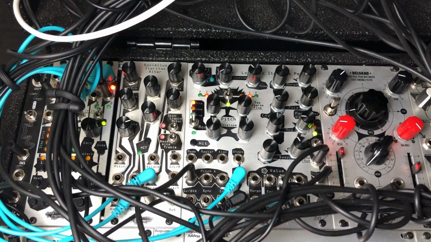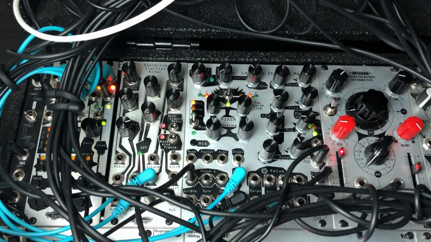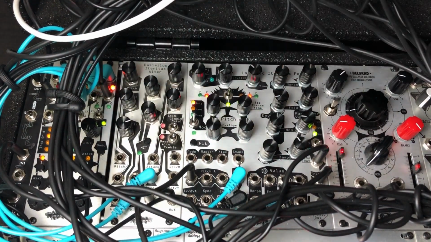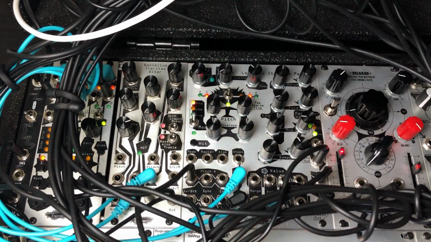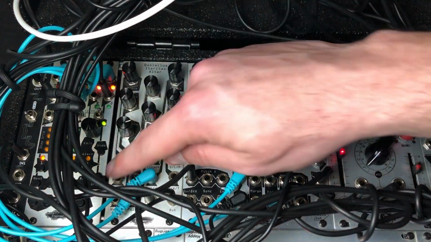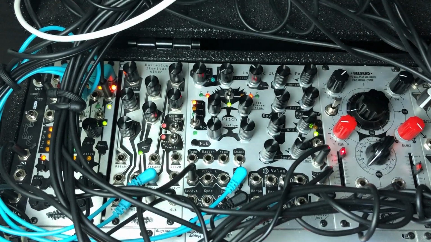To make the sequence a little bit more interesting, I'm gonna use the MD, which channels 1 and 2 are connected to the BIA. Channel 1 specifically is connected to the decay on BIA, so it allows me to do something like this. Now I'm using the Optomix as a filter.